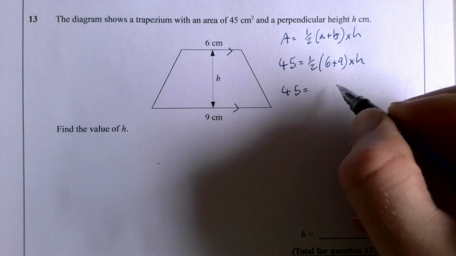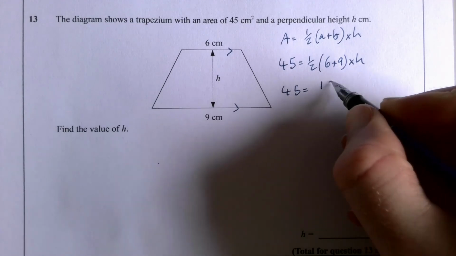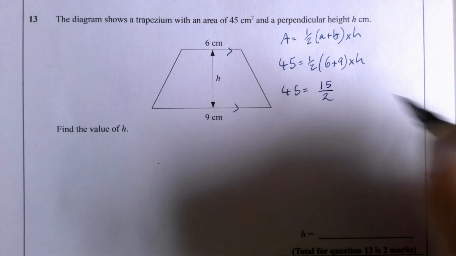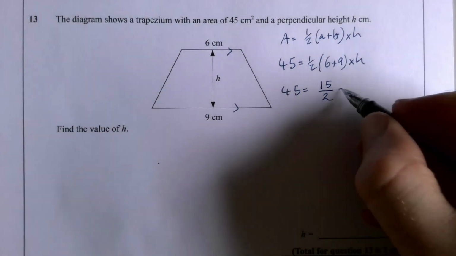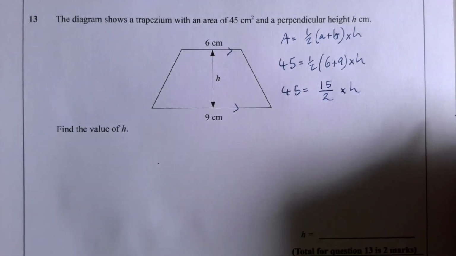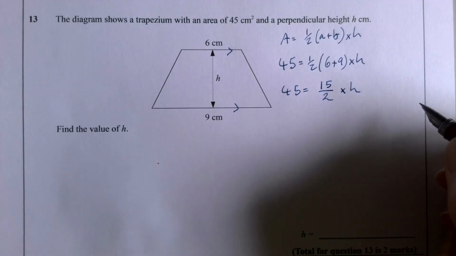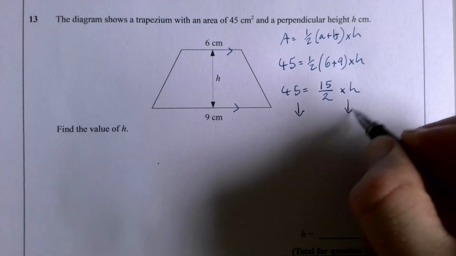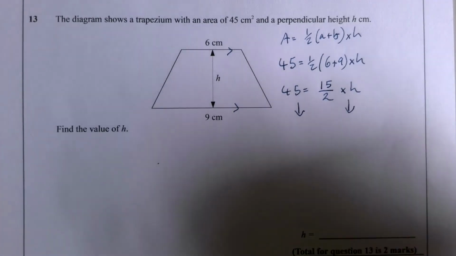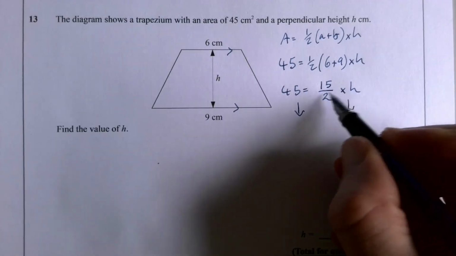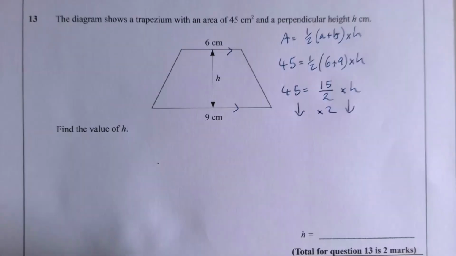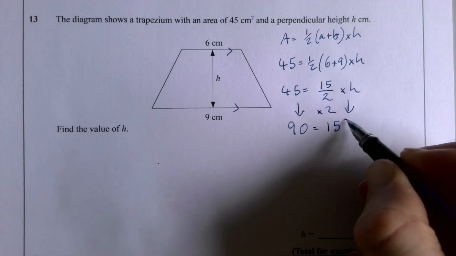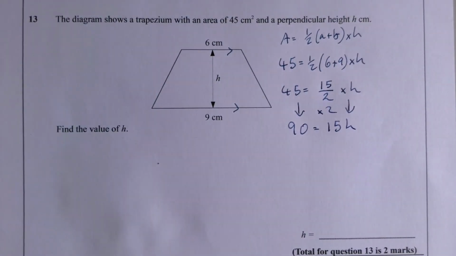6 plus 9 is 15. So I'm going to write this another way. 15, because we're doing half of it, you could just write it as 15 over 2 times h. So let's think about that. Instead of going into decimals all the time, let's try it this way. Because this is all being divided by 2, if I multiply both sides by 2, that would give me 90 equals 15 times h, which I can write like that.